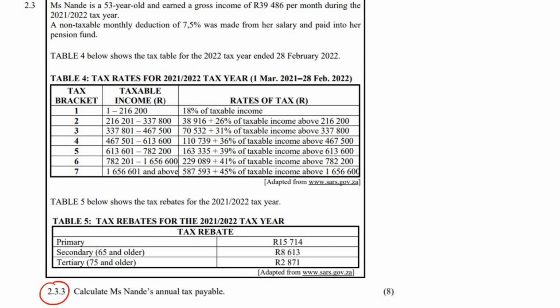All right, now these are my favorite questions. For 8 marks, calculate Miss Nande's annual tax payable. So they want to know what her annual tax is that she's going to pay. The first thing we know is that her monthly income is 39,486. That is a gross income. They also tell us it's gross income, so that is before all of the deductions.